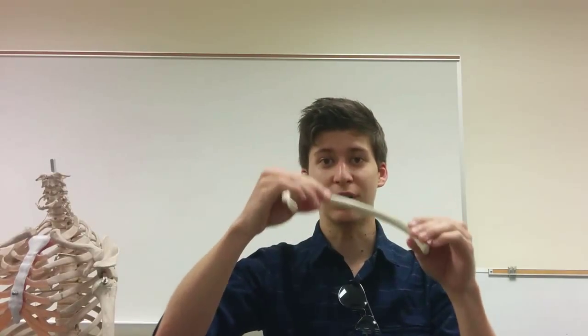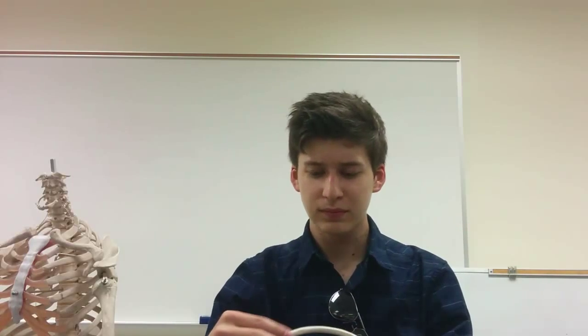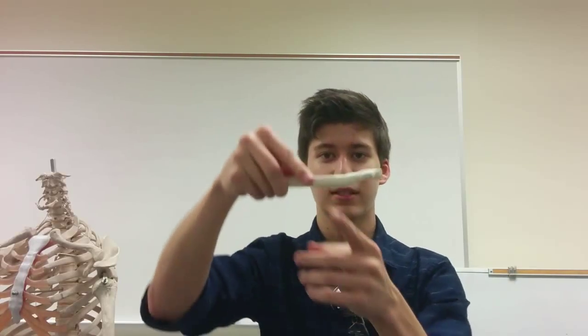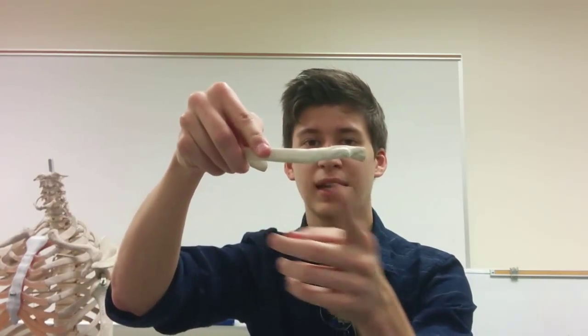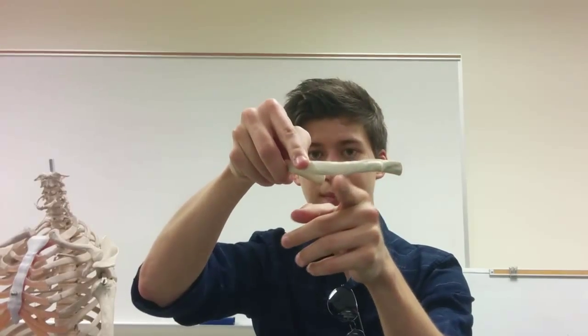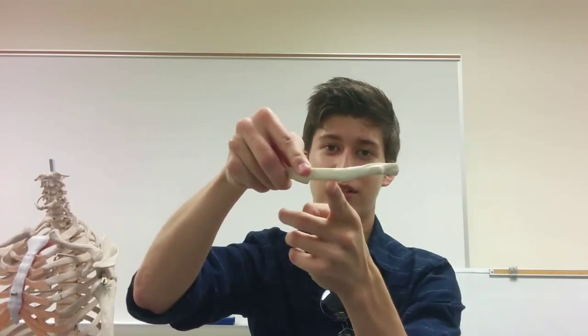Now you need to figure out if it's up or down, so that you know if it's left or right. Part of the body of the rib is called the angle, and it's this part right here. Notice that it's pretty uniform in height right here, and then it kind of dips down. That dip is called the angle, and that's going to be one of the most defining features to determine if it's left or right.